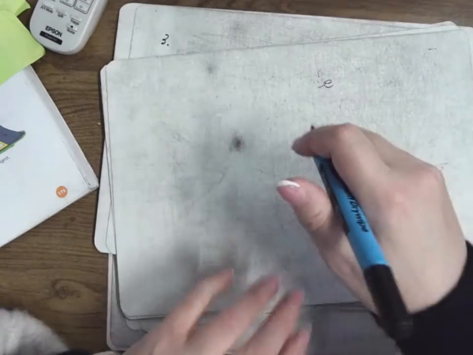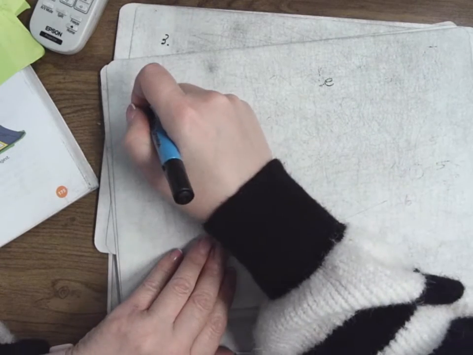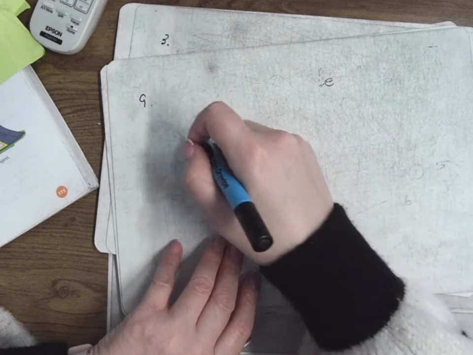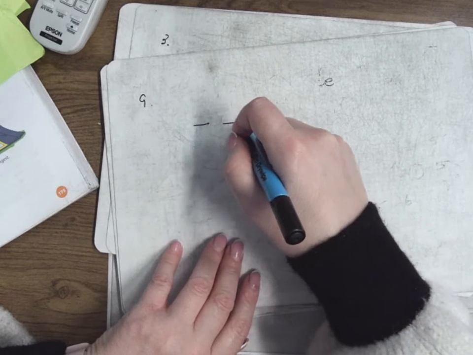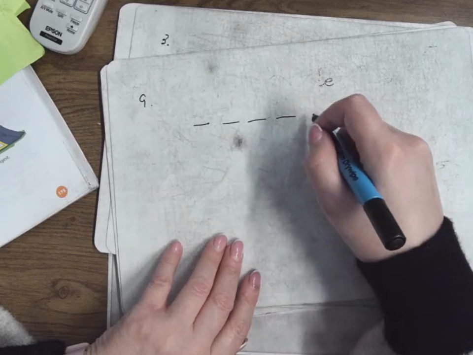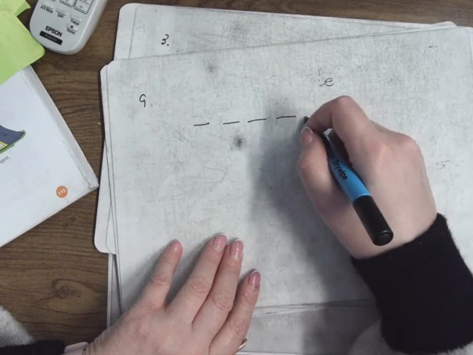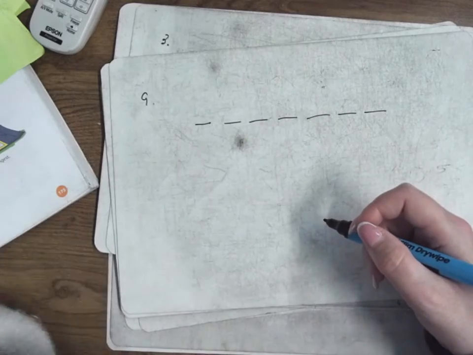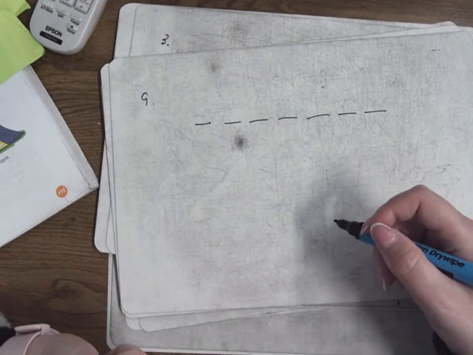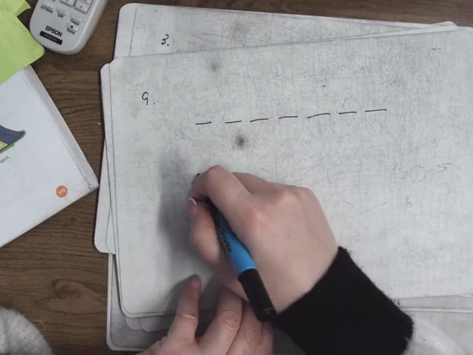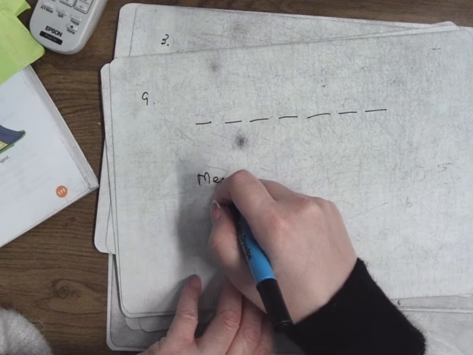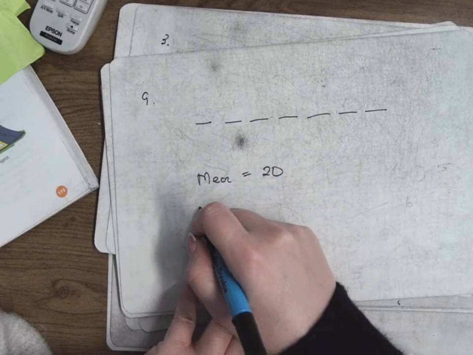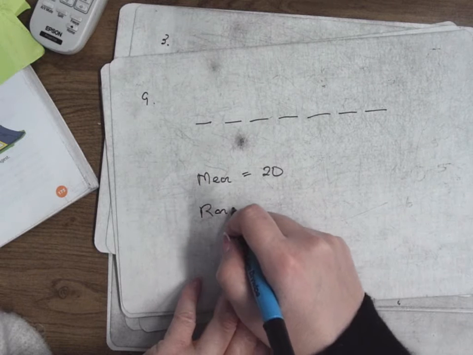Right. Okay. Number 9. There were 7 people sleeping in a tent. The mean age. Right. Okay. So look, I'm going to put all their ages. 1, 2, 3, 4, 5, 6, 7. There's the 7 people in the tent. I hope it's a big tent. Right? Okay. The mean, right, was 20. And the range is 7.